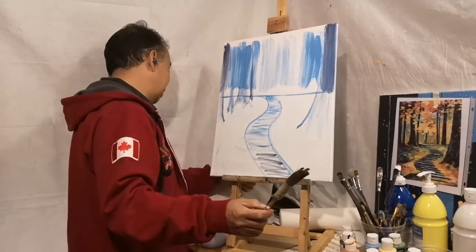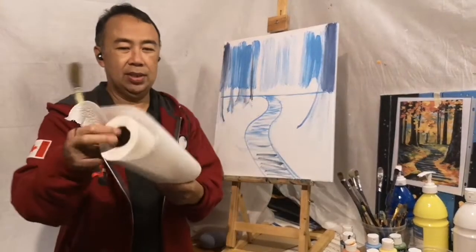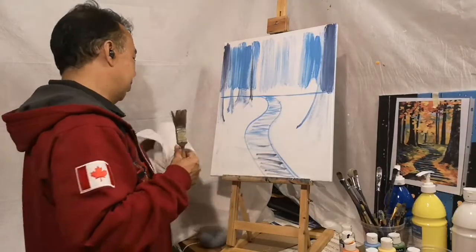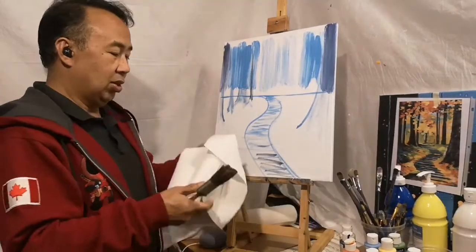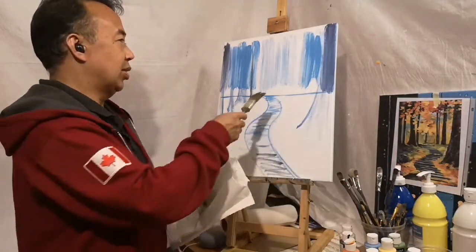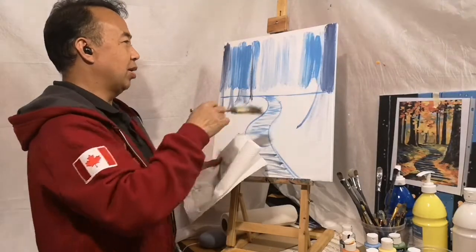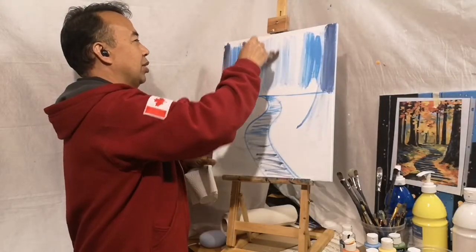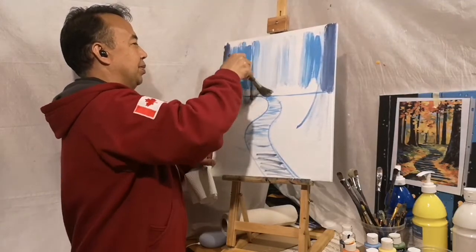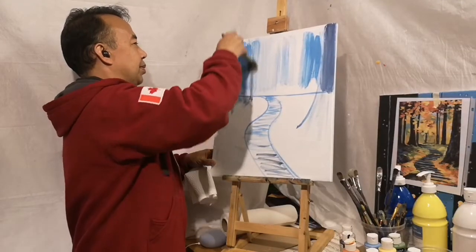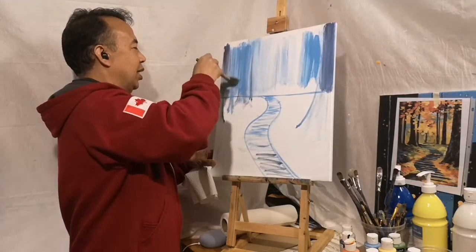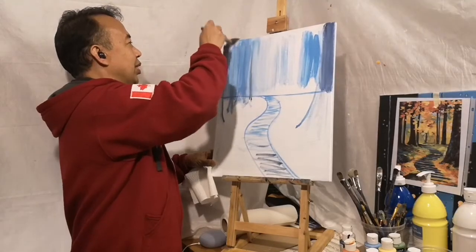You should have at least a paper towel to dry your brush very well, especially when you're changing colors. Now you have your white, your blue, and your dark blue, and you just have to blend them all together before they dry up. Just blend them together until all the white ones are covered.